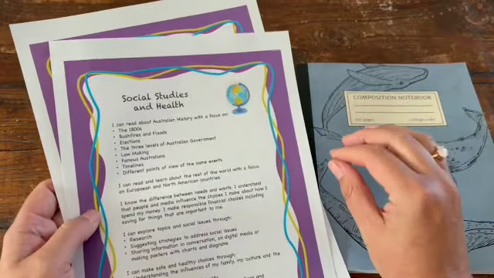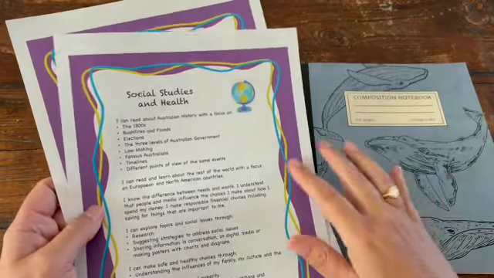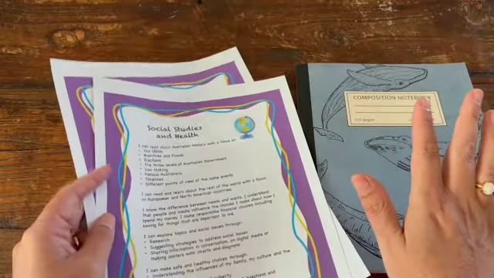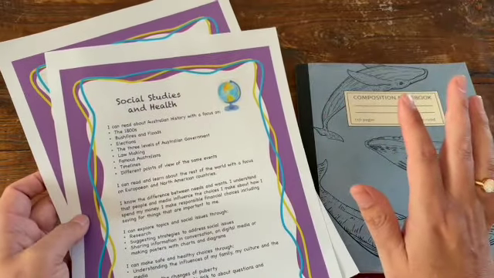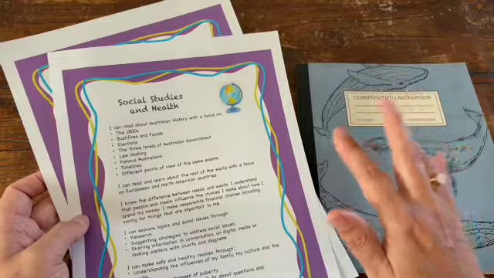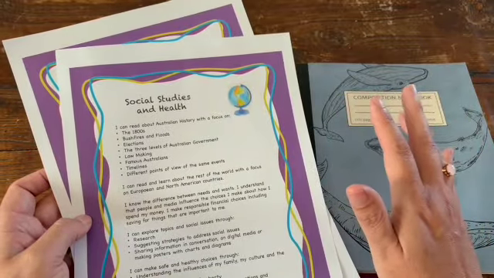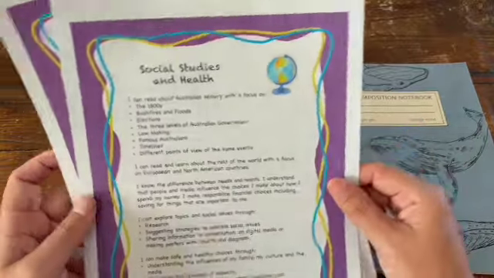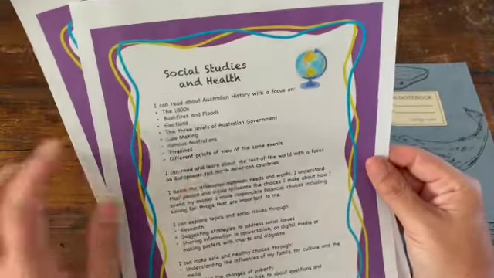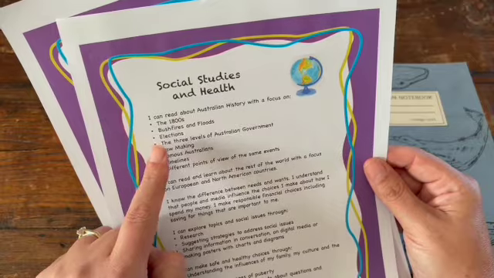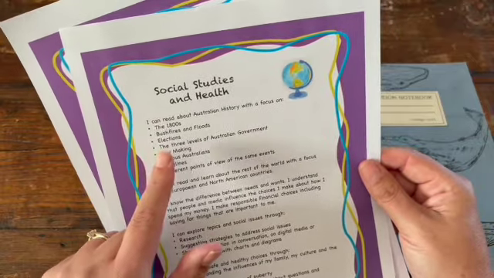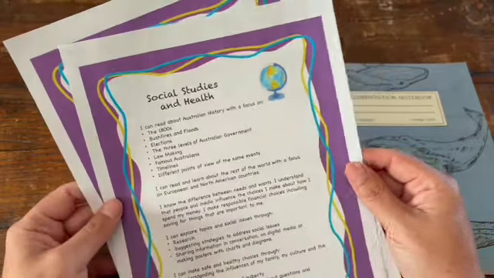And I use the sheets, you don't have to print off worksheets for every single thing that you do. I just use them when I want to see if the children are fully understanding what we've read or watched, and then I can use them as a work sample to show our moderator as well. So that's what we will be doing for the Australian Geography learning area.